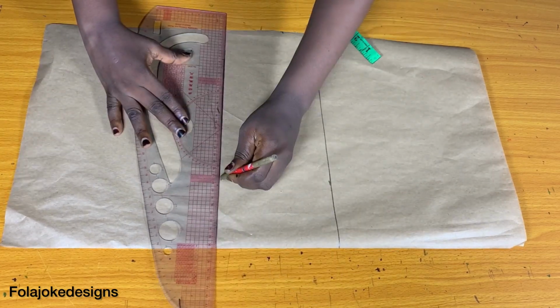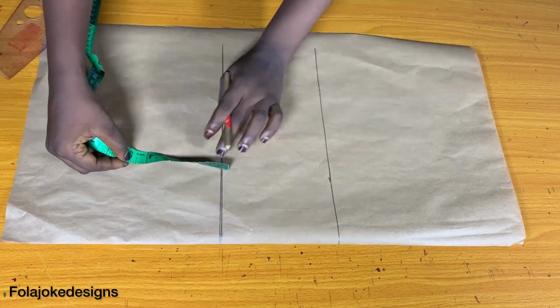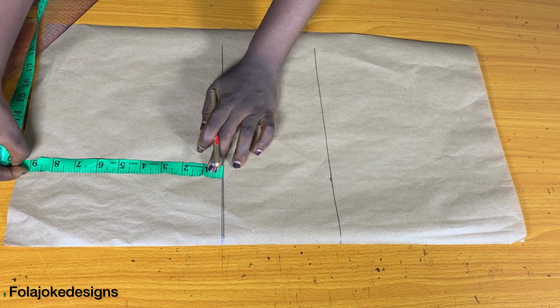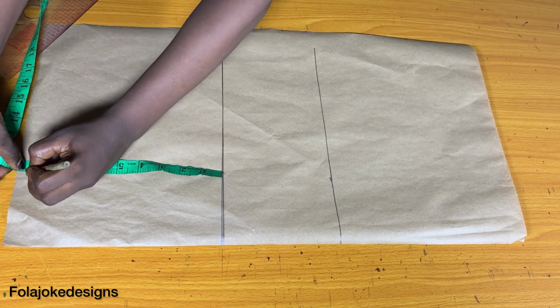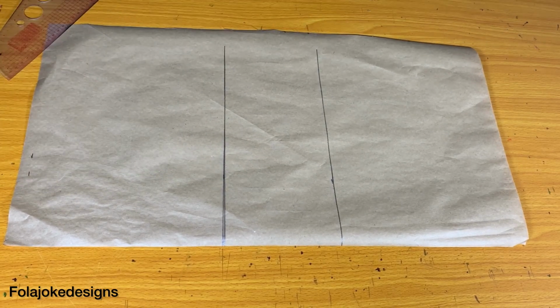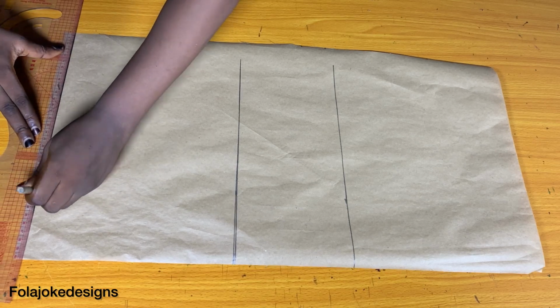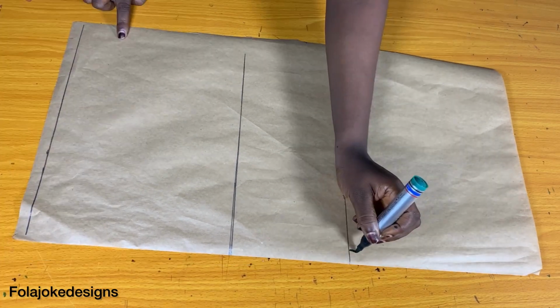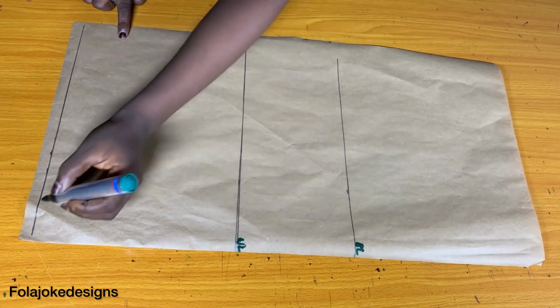After that, I'm going to roll out a vertical line. From the waistline there, I'm going to come down by 9 inches. That is the distance between my waist to the hip line. I also roll out a vertical line. After I'm done rolling out a vertical line, I'll label my bust line, waistline, and also the hip line.